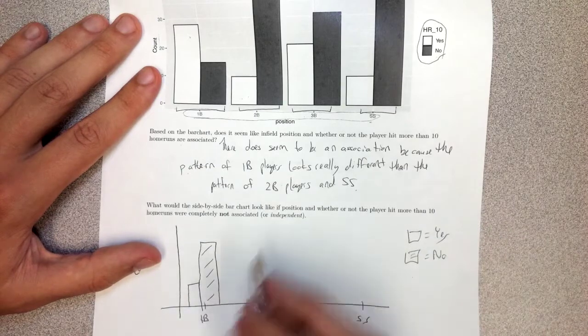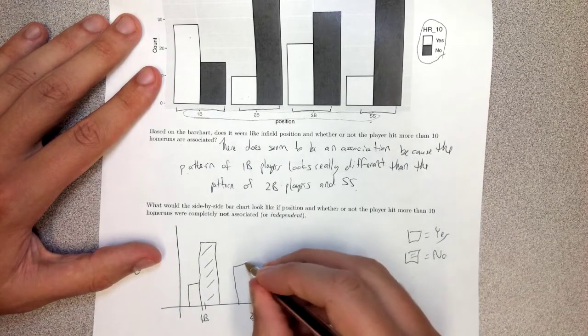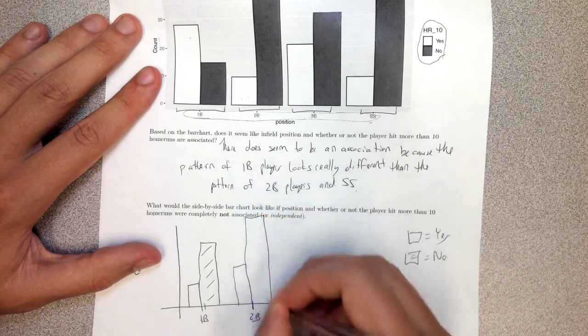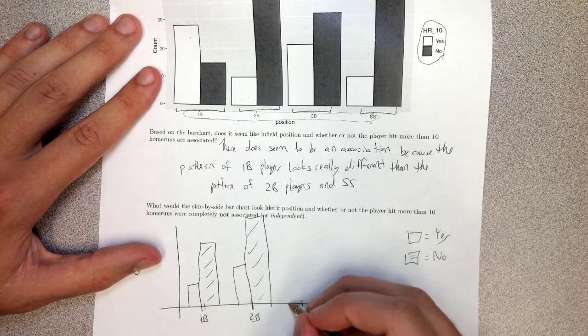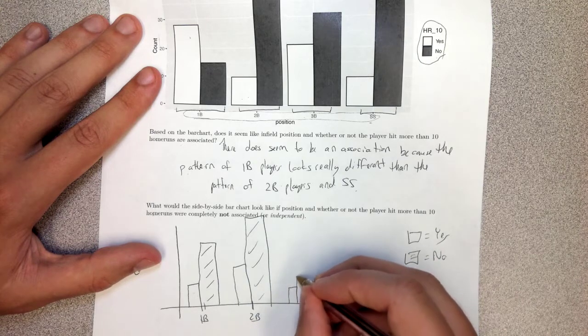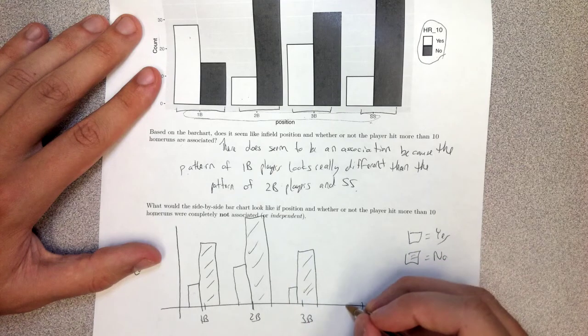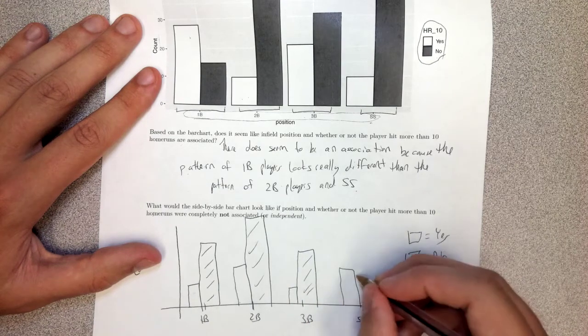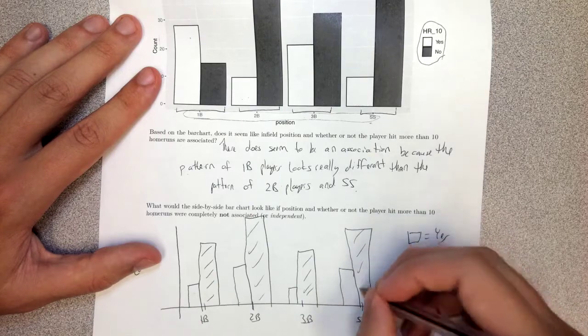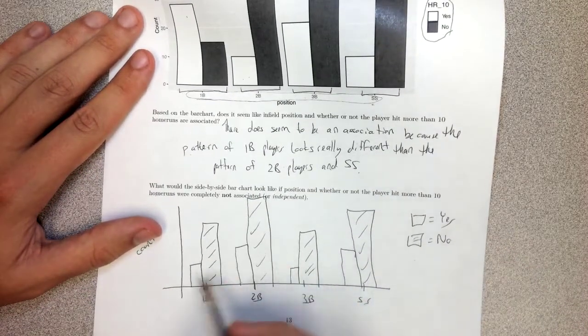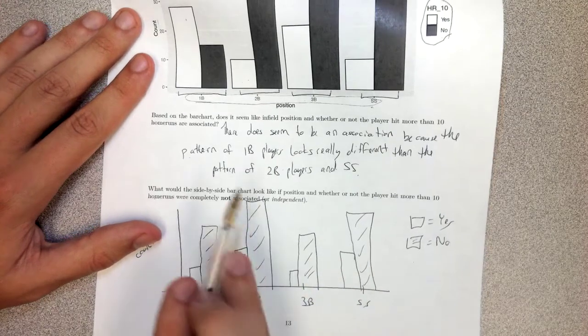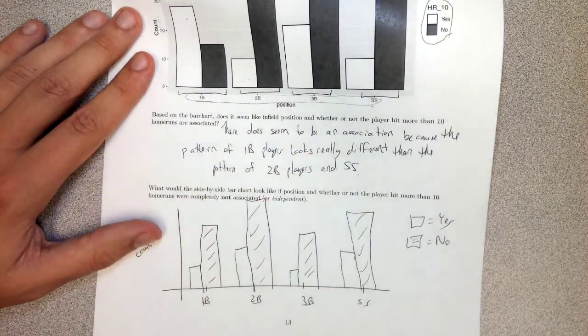And so it might look something like that for the first baseman, maybe something like this for the second baseman. So the number of no's is a little more than twice that of the number of yeses. Same for the second baseman. Maybe third baseman looks like this. Oh, that looks terrible. And shortstop looks like that. And so there's not really anything that sticks out like it does in our actual data.